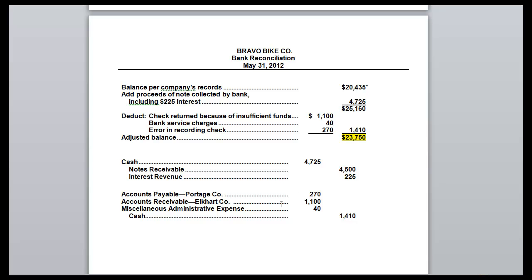Accounts receivable. Elkhart, we're reestablishing this accounts receivable. We're not going to let him get away with giving us a bad check. We're putting this back on our books and saying, hey, Elkhart Company, you still owe us $1,100. This miscellaneous expense to service charge here, that's just a plain old expense, which is increased with the debit as well.